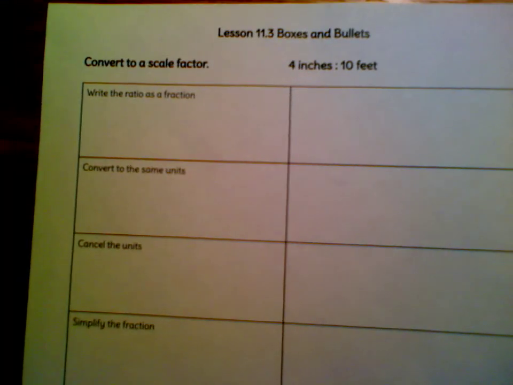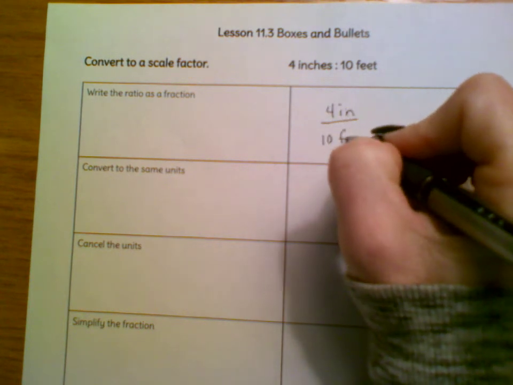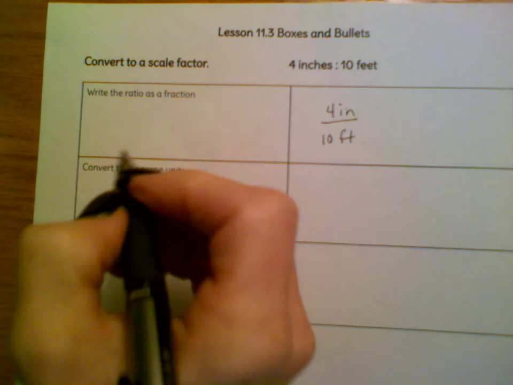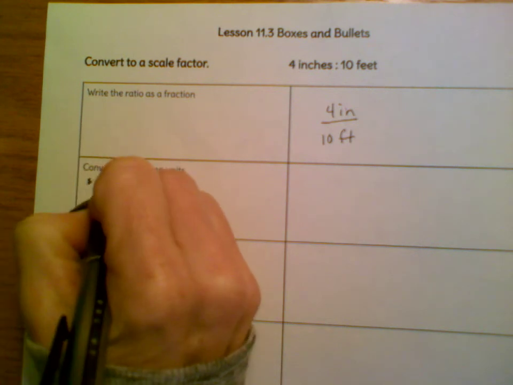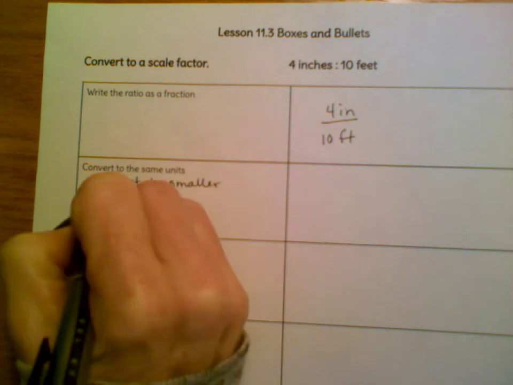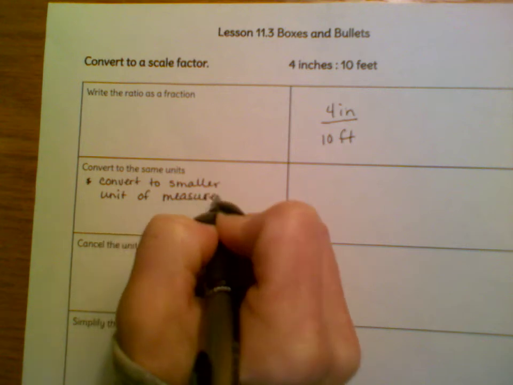So they give me a scale of 4 inches is 10 feet. So my very first step, it tells me to write the ratio as a fraction. So 4 inches, 10 feet. Now it tells me to convert to the same units. I'm going to give you a little hint. It's usually easiest if you convert to the smaller unit of measure. Not always, but usually.